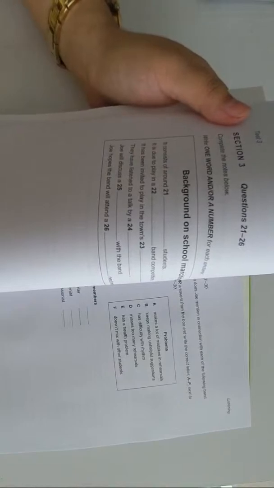Sometimes you underline keywords here, but you can't listen for those keywords in the recording because they use synonyms. So you need to be really careful. You need to learn vocabulary, you need to learn synonyms as well, and practice a lot. Okay, so let's move on.